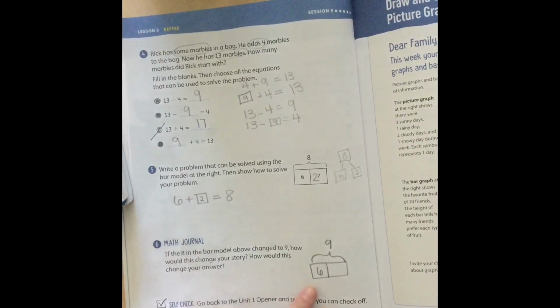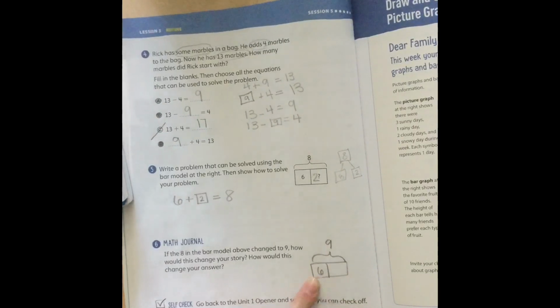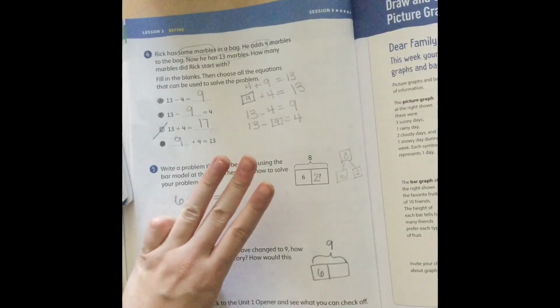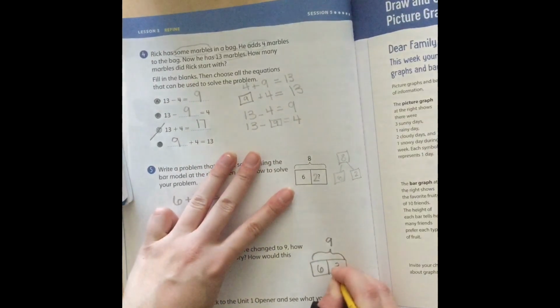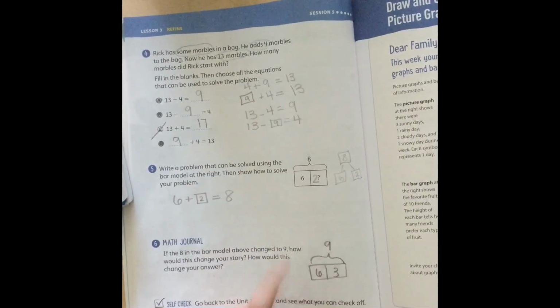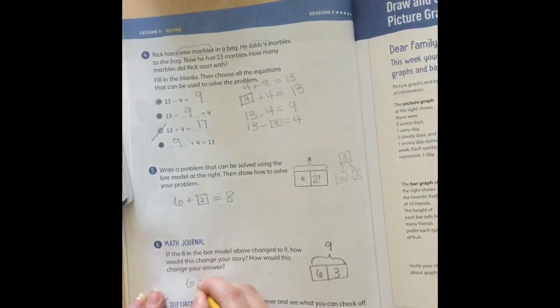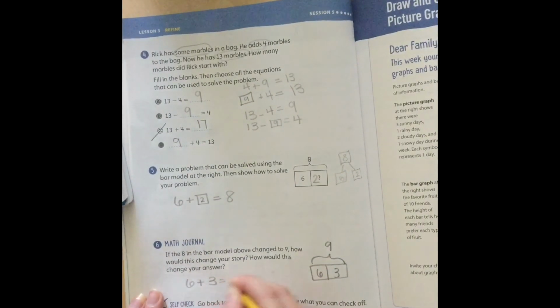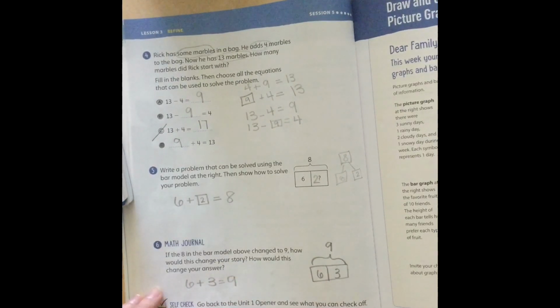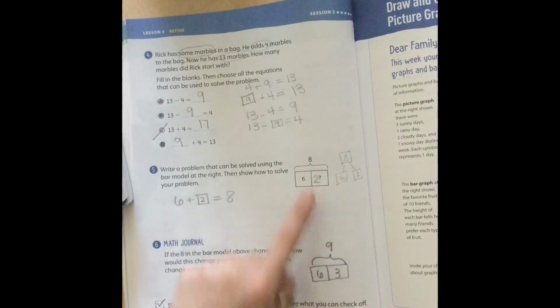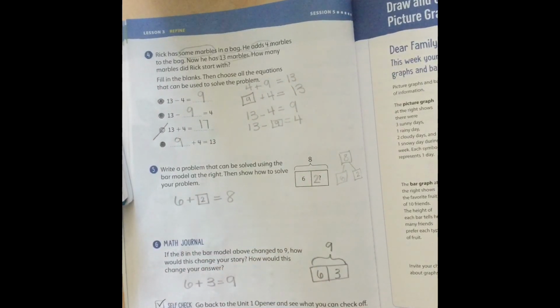Well, let's try it. Let's lock in 6 and stop when we get to 9. 6, 7, 8, 9. We know that it would take 3 to get to 9. It would change our answer because it would be 6 plus 3 equals 9. It would change our story because we added 1 to the top. So we're going to add 1 to our bar model. It would completely change our problem, right, friends?